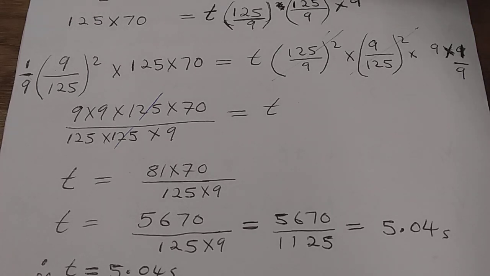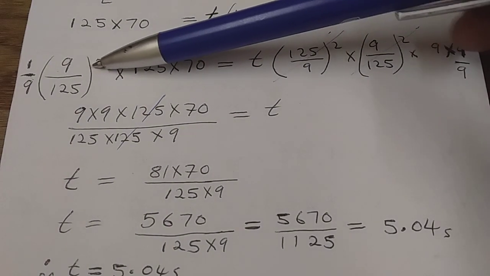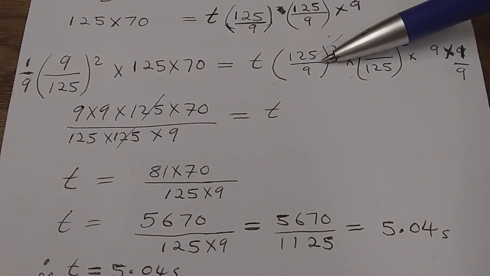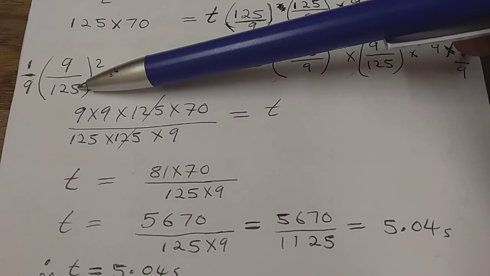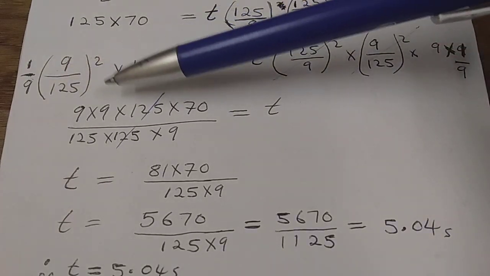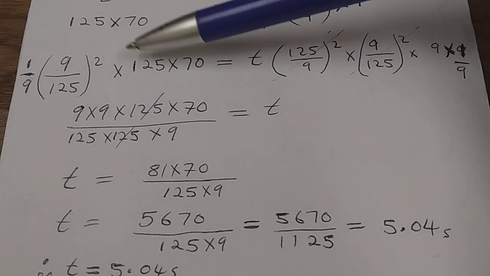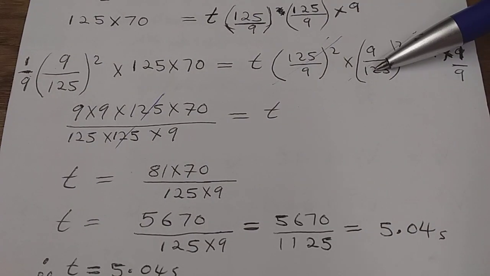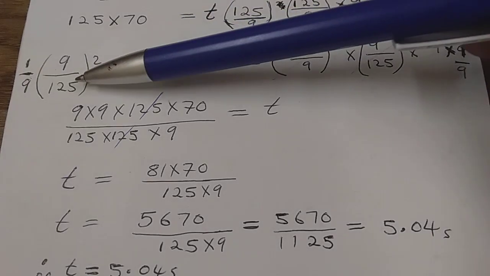So basically we are going to continue from this part whereby we're inverting. Right, the inverse of 125 over 9 squared is equal to 9 over 125. So we are going to multiply by the inverse squared of this to get rid of this on the right hand side. So what you do on the left, you must do on the right. So you can see from here I multiplied and I also multiplied again.